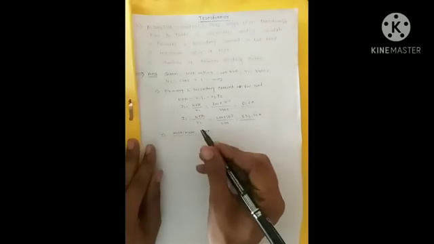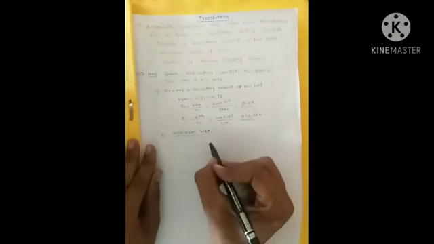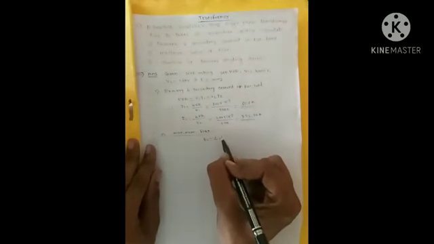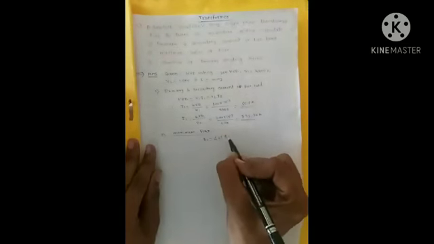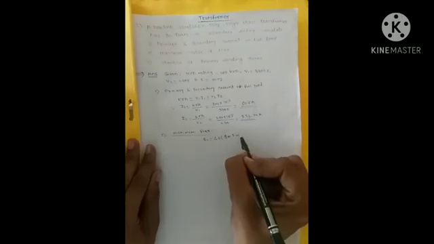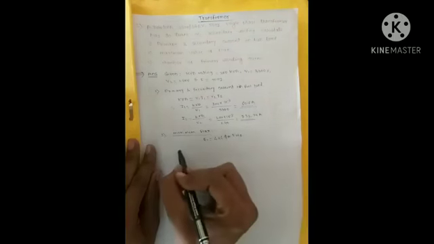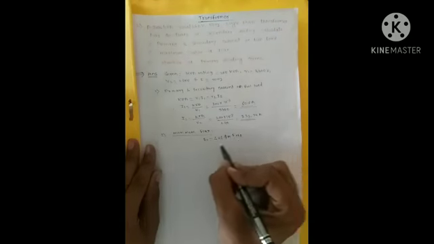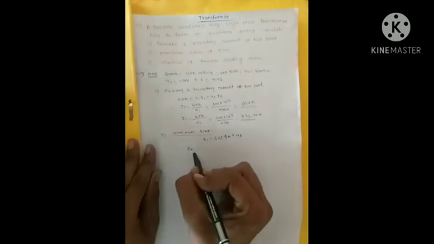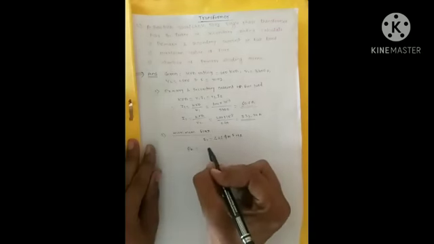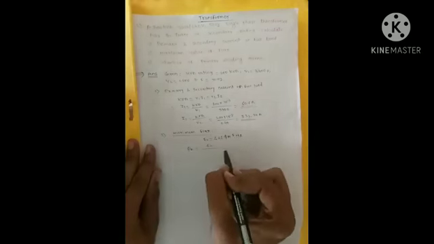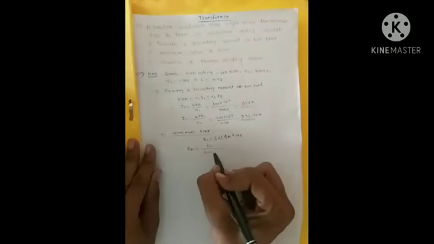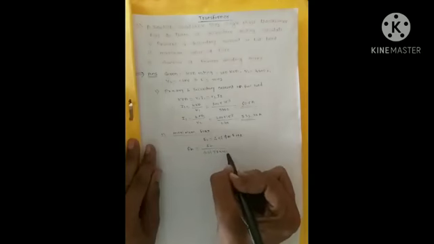To calculate the maximum flux, we know E2 equals 4.44 phi m f N2. We know E2, we know f, we know N2, so we will calculate phi m directly. So phi m equals E2 upon 4.44 into f into N2.